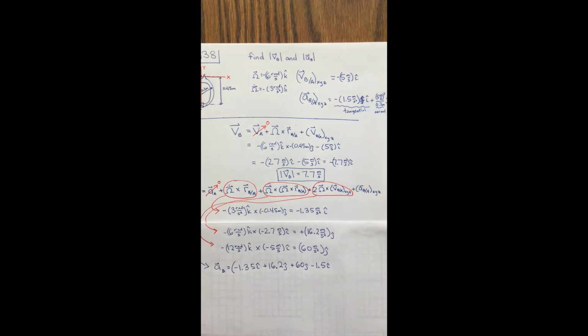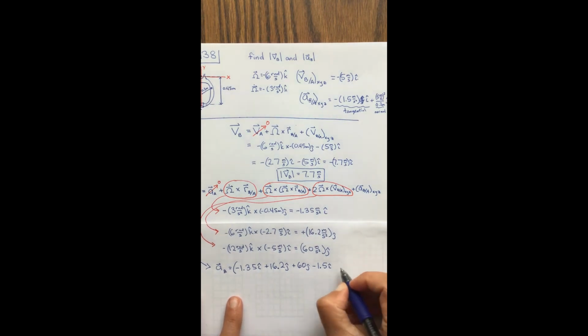So that's 25 divided by 0.2, and that gives me 125. So this is plus 125 J hat, and all of this is in units of meters per second squared.